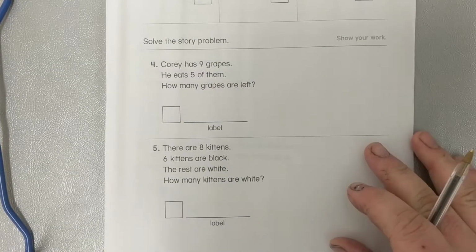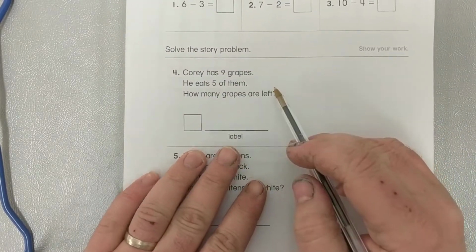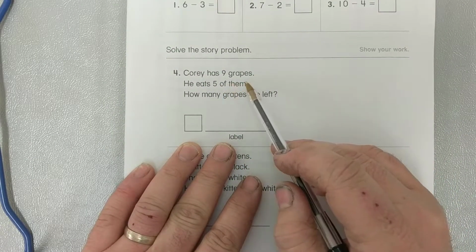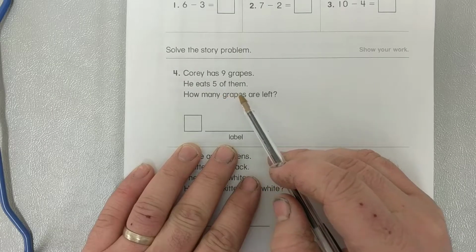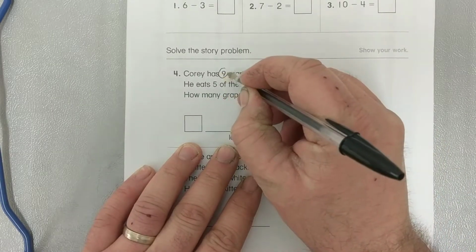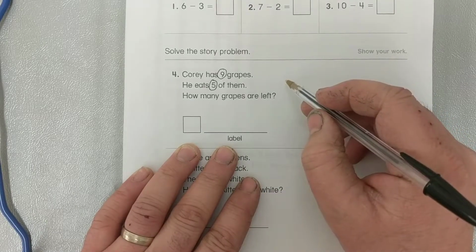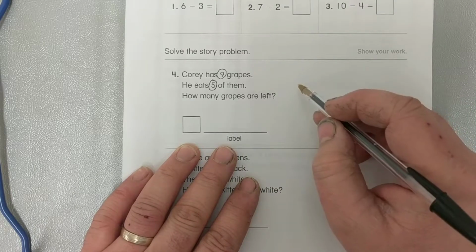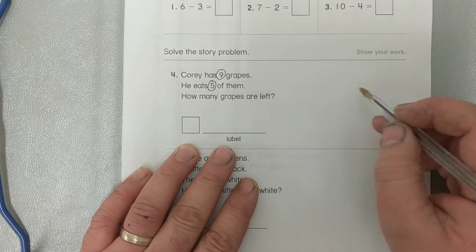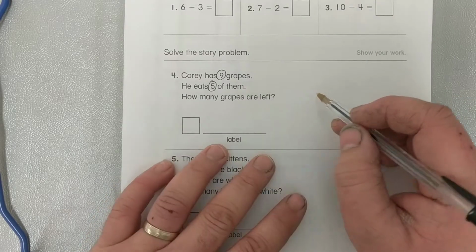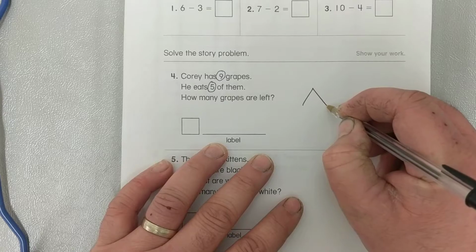So, if you get a story problem like this one, Corey has 9 grapes. He eats 5 of them. What I have kids do is circle the important information, right? How many grapes are left? This could be a circle drawing. That would be fine. In other words, they would draw 9 circles, cross out 5. Otherwise, a Math Mountain works.